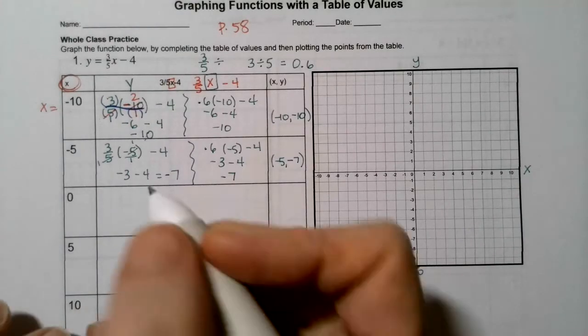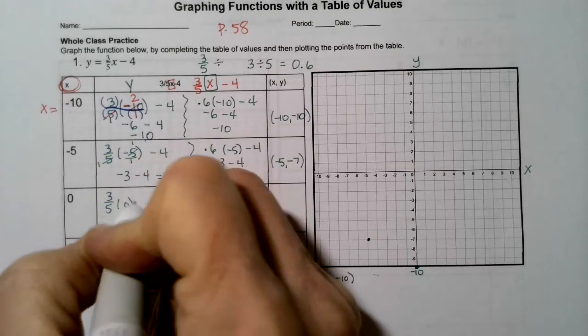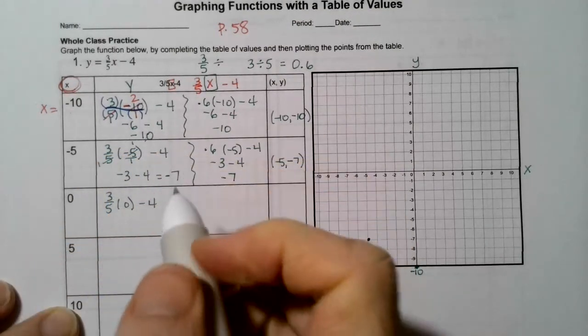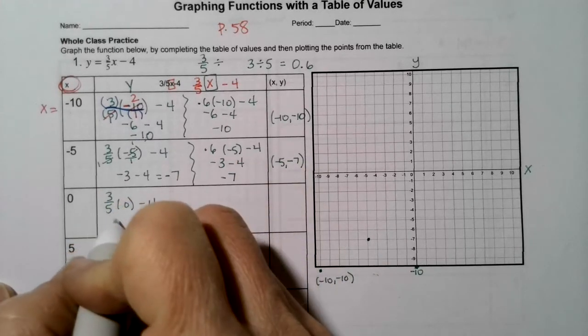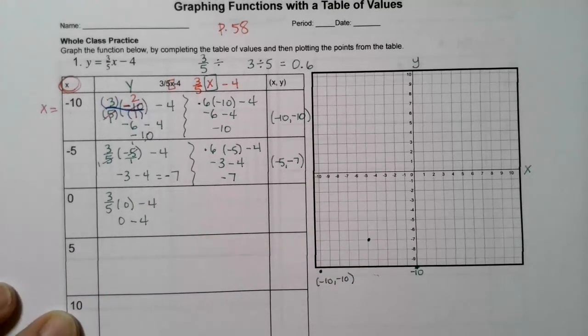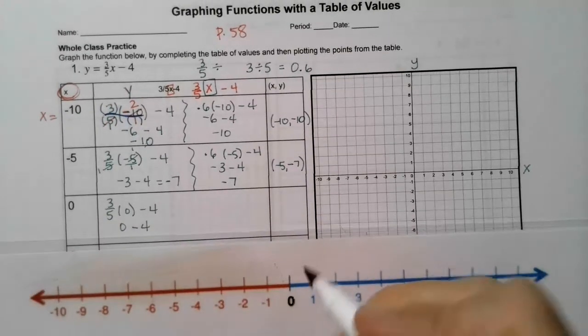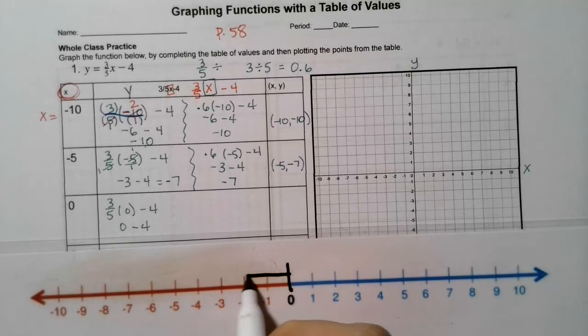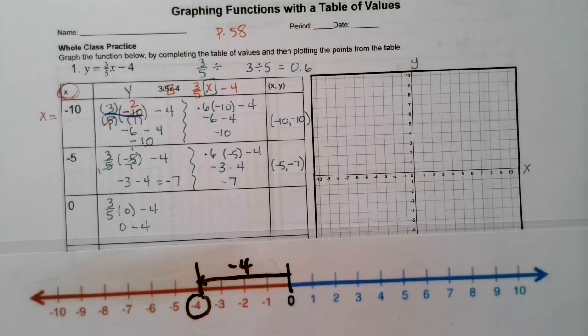Next, I'm going to plug in 0. 3/5 times 0 minus 4. Again, multiplication happens before subtraction. 0 times anything is 0. So I have 0 minus 4. Again, if we think of our number line, if I'm at 0 and I'm subtracting 4, going to the left, I would end up here at negative 4.